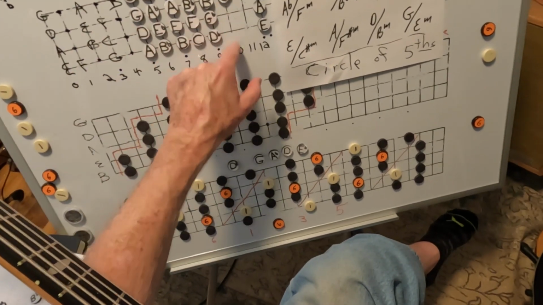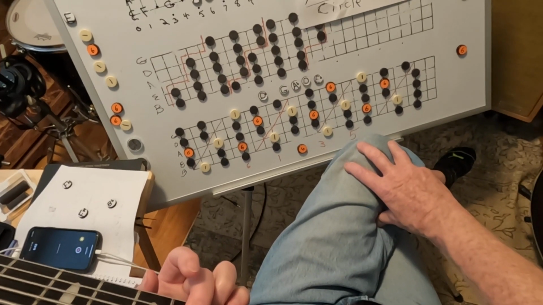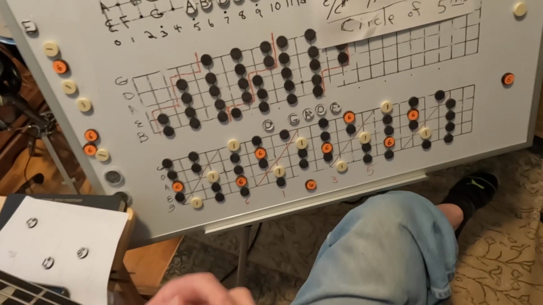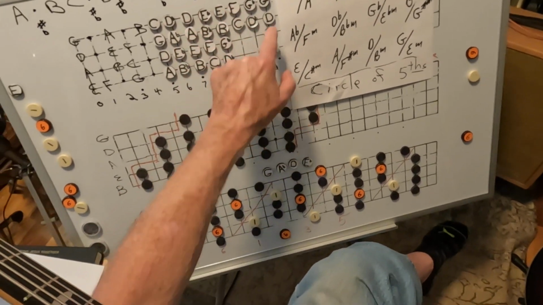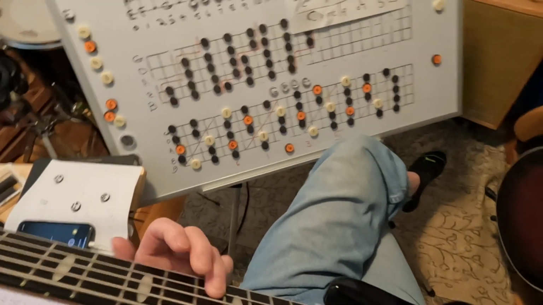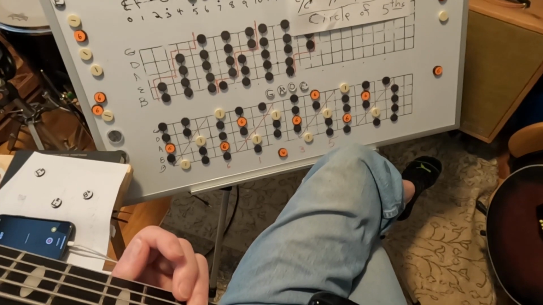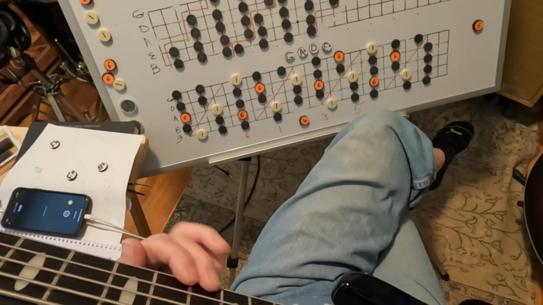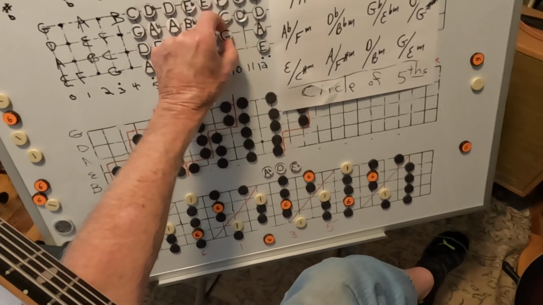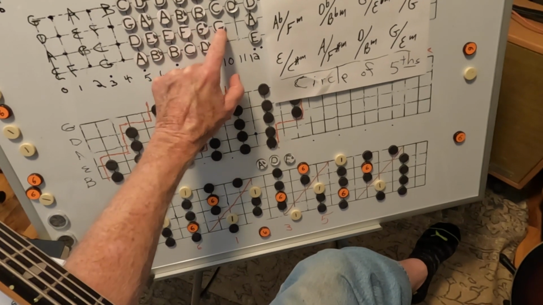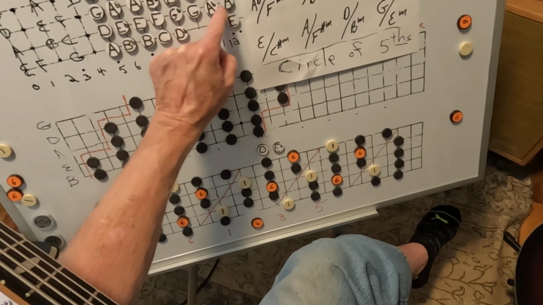On the D string at the 10th fret is a C. And at the 11th fret on the D string is a D flat. By now you can kind of figure out what we're doing. You know that all these things are in half step increments. Going down here to the A string next to the G flat obviously is a G and an A flat down from the A.